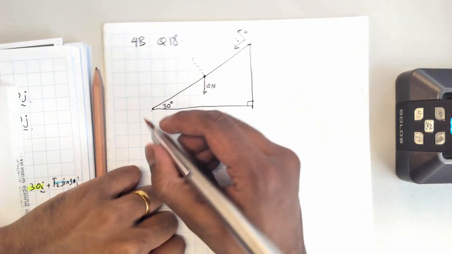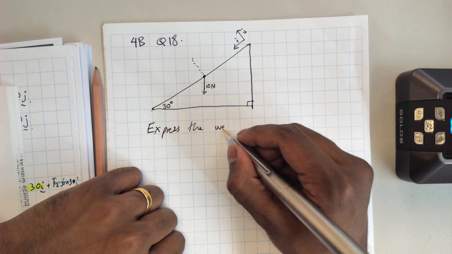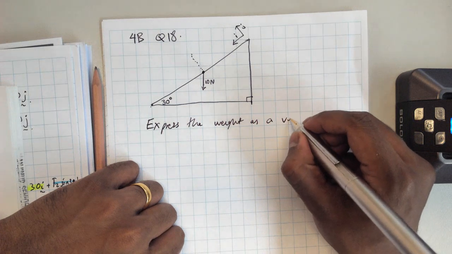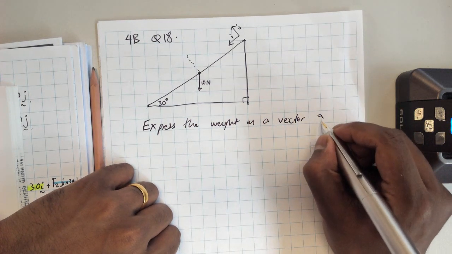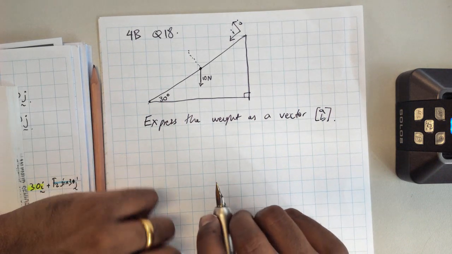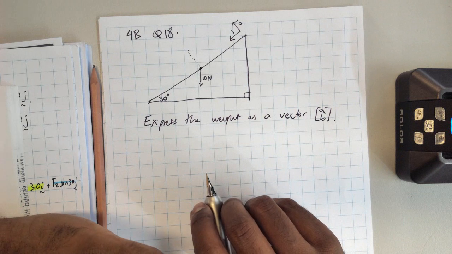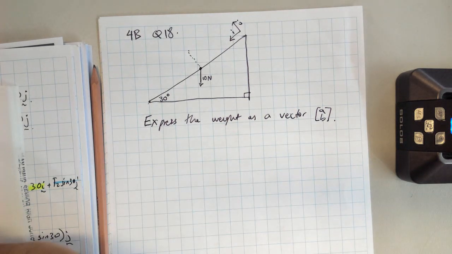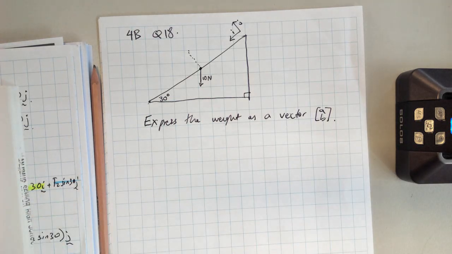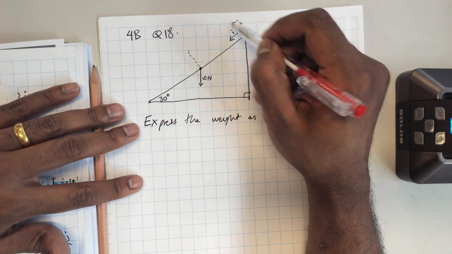So it says express the weight as a vector AB. Okay. Well, how do we start this? Where does the I go and where does the J go? Well, the I has to go this way and the J has to go this way.